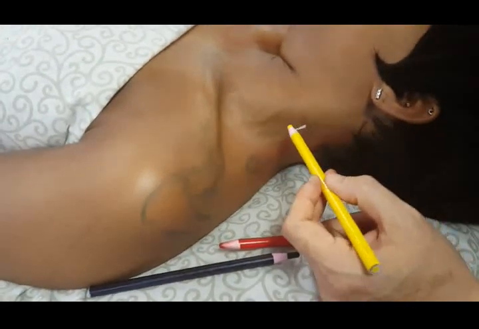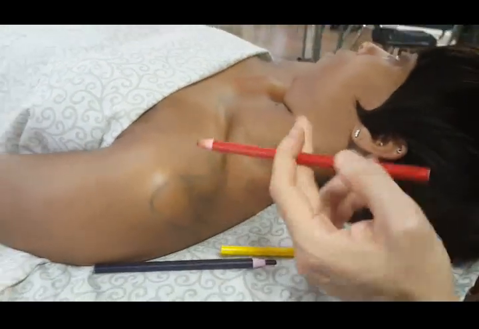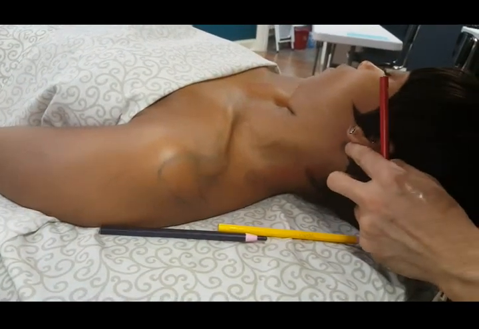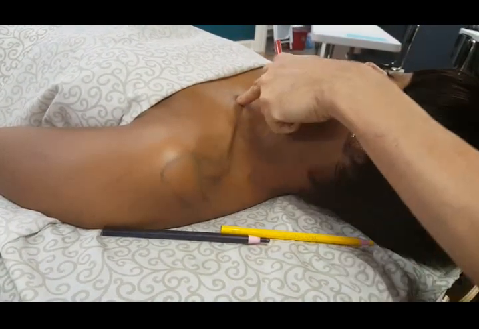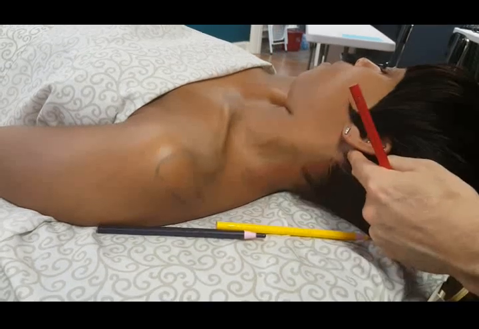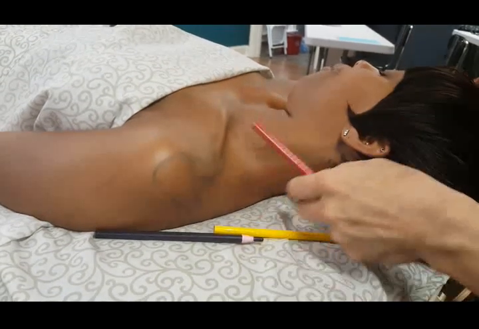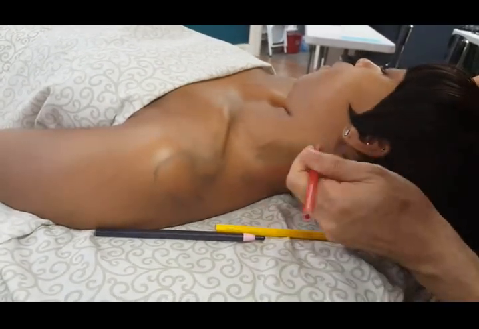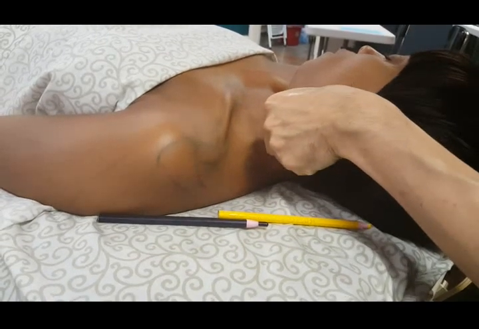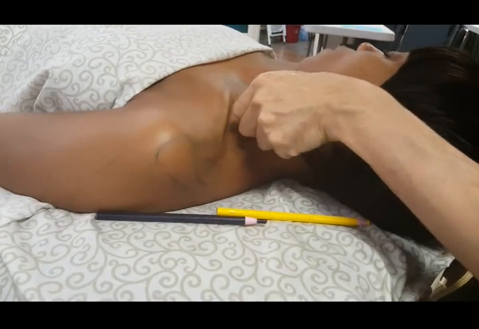So before I do that, I'm going to do the boundary here. I'm going to do the SCM. So SCM goes from the mastoid process here to the sternum and clavicle over here, right? That's why it's called the SCM: sternum, clavicle, mastoid process. So that's our landmarks here. We're going to go from the mastoid process here and down to here, and you can even see the SCM on most people. It's right here. So that's the SCM right there.